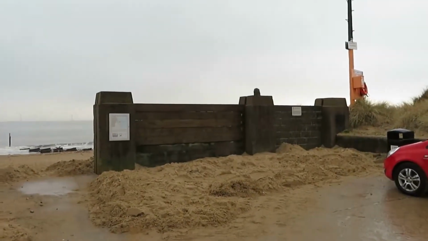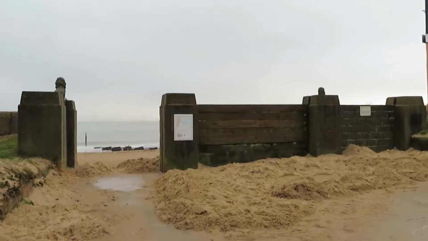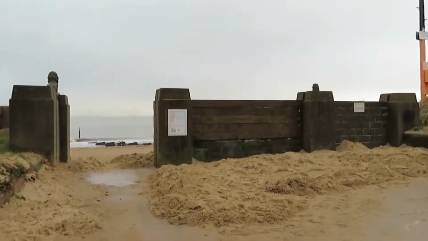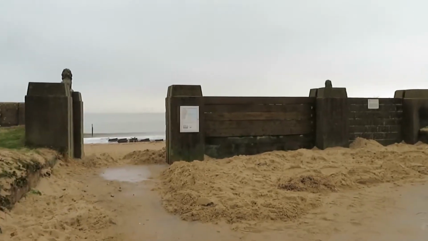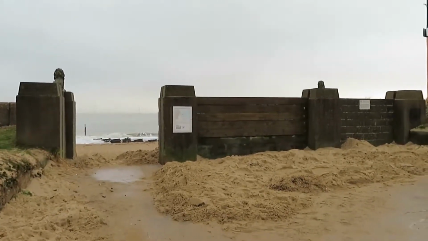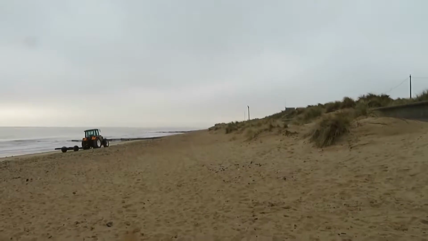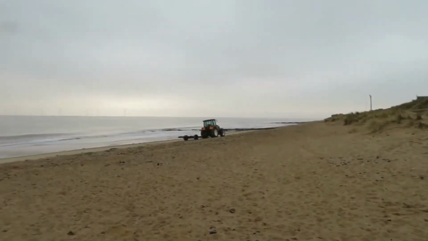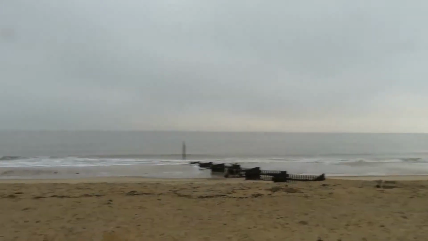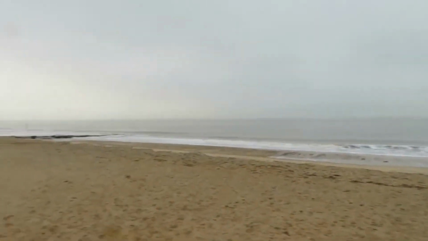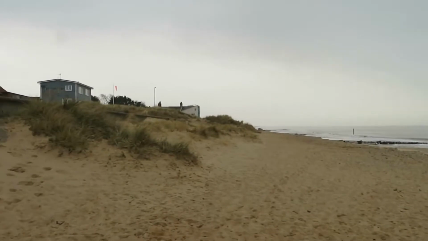Wednesday the 7th of March 18, about 11:15. This is where I finished yesterday with the 2 lions, so it's where I continue walking north today. And there's the view looking south. And the view looking north.